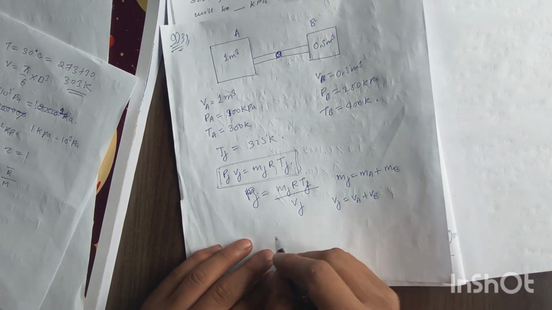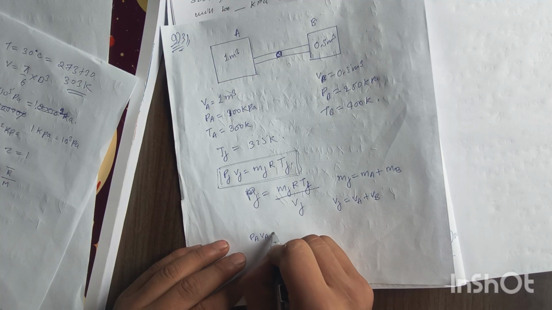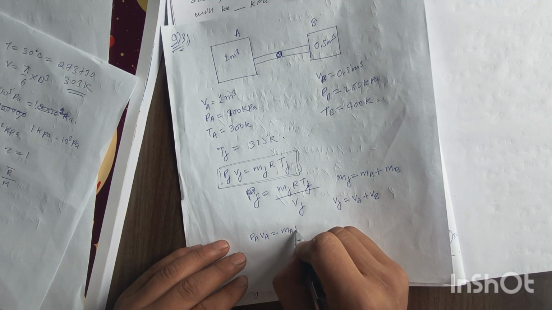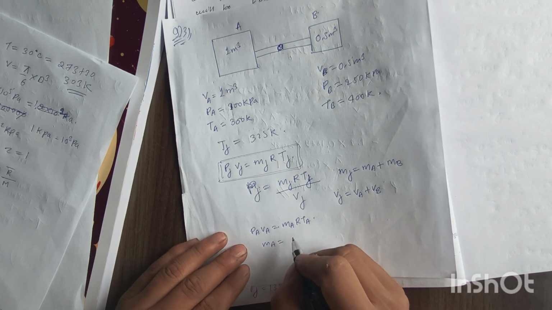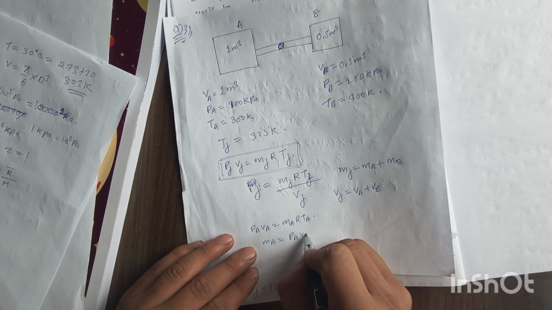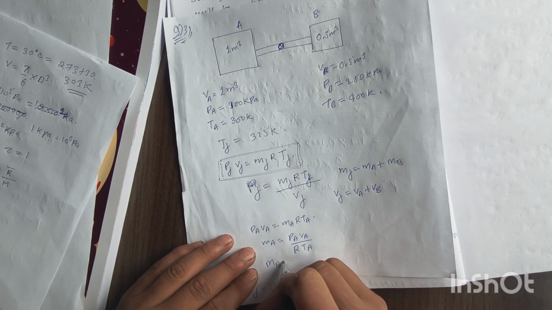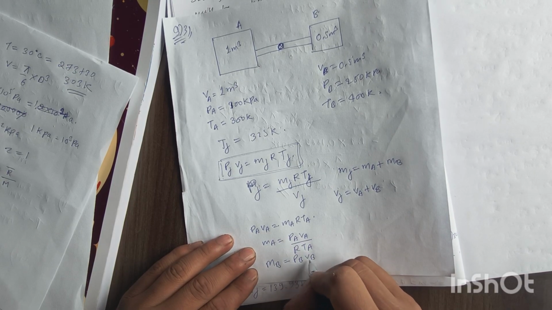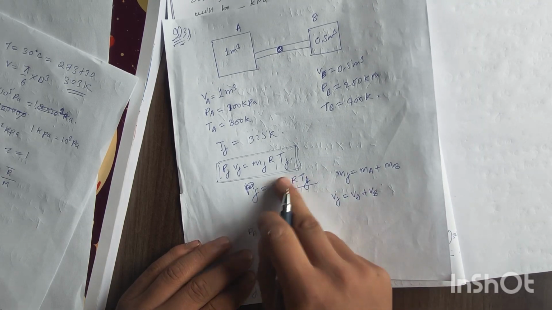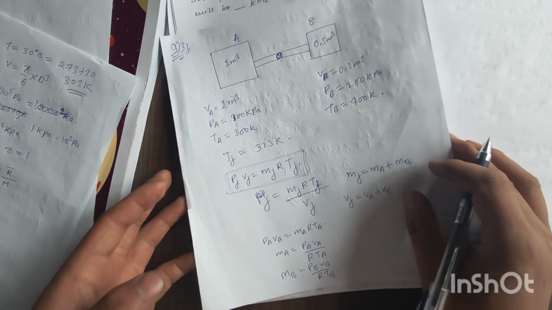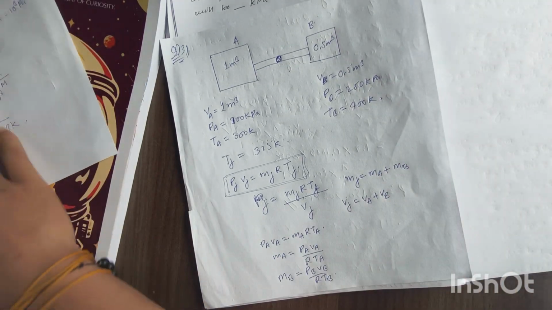Now, as we know the formula PA VA will be equal to MA R TA, so MA's formula will be PA VA divided by R TA. Similarly, MB's formula will be PB VB divided by R TB. So just simply put these formulas in this equation and you will find the value. Okay, let's solve it.